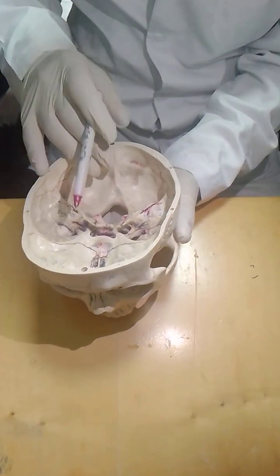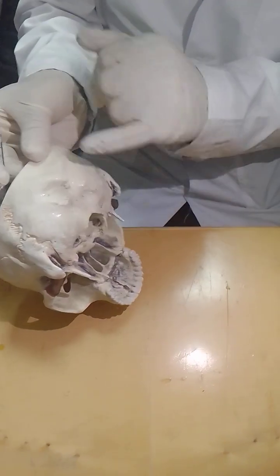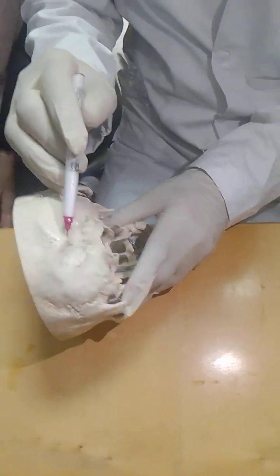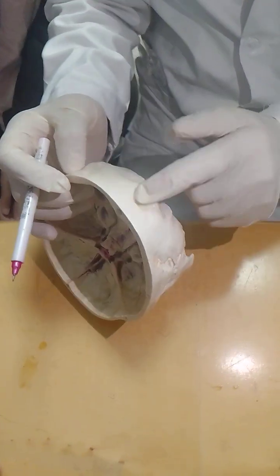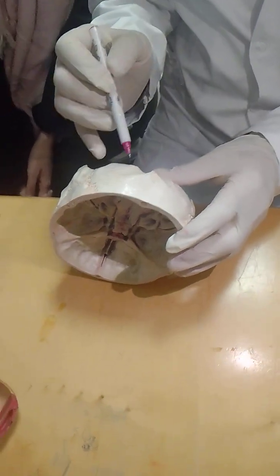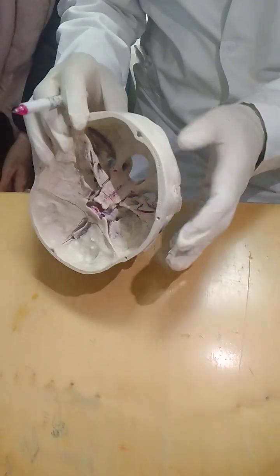Another part, this part: anterior internal occipital protuberance and internal occipital crest, external occipital protuberance and external occipital crest, superior cervical or nuchal line, and middle and inferior nuchal lines.